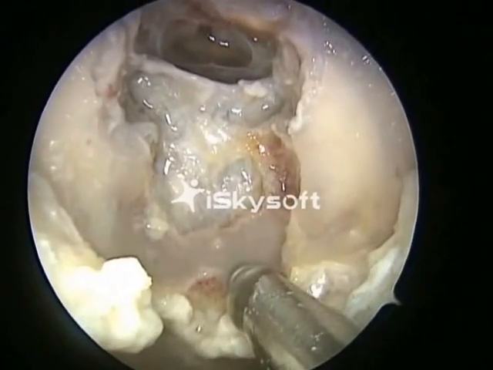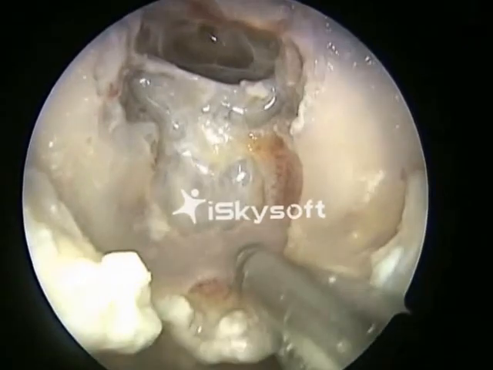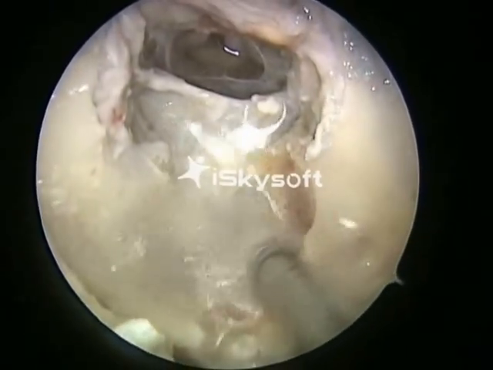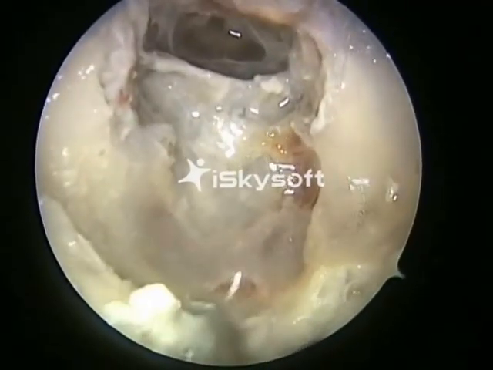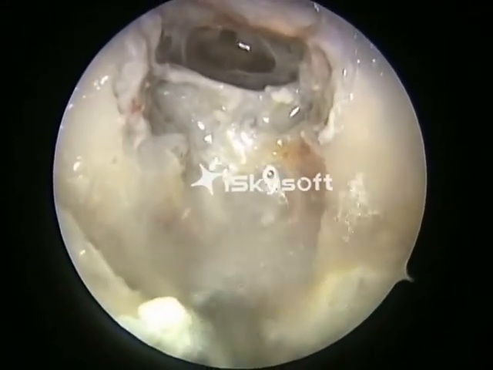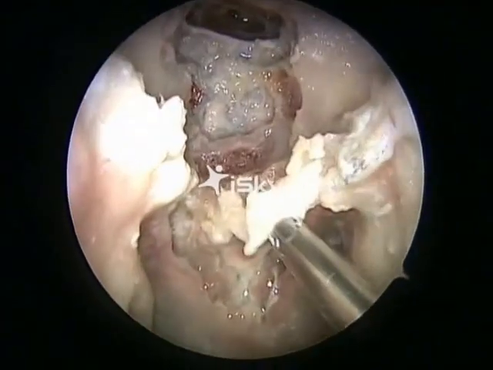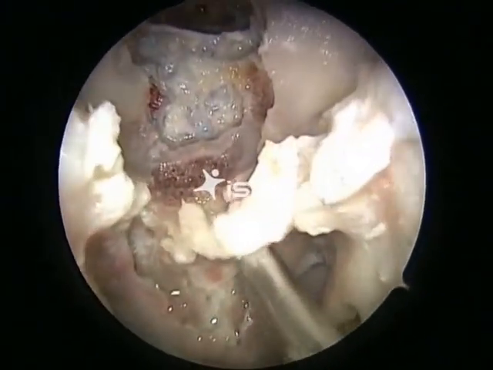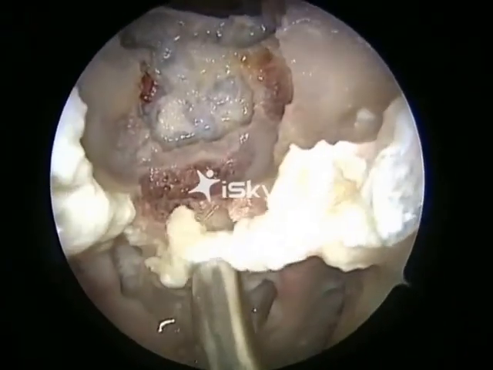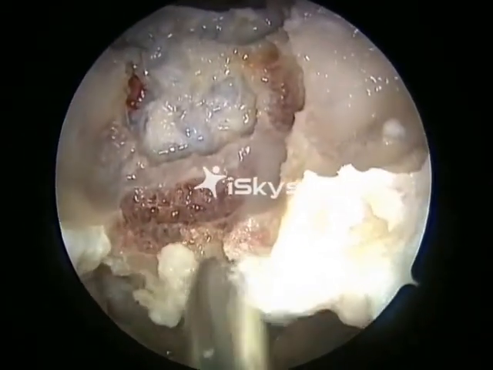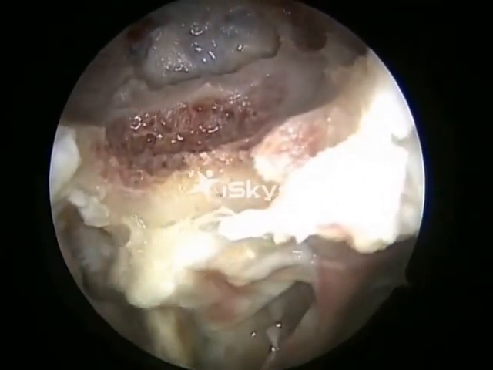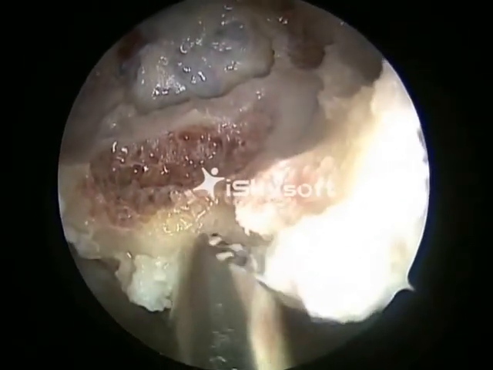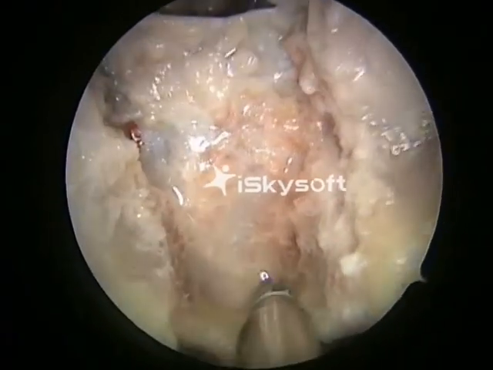A cutting burr is being used to take off the floor of the sphenoid sinus. In a live situation, if there is bleeding, we use gel foam paste. And now the soft tissue is being taken out using a debrider. The bone is being drilled out now.